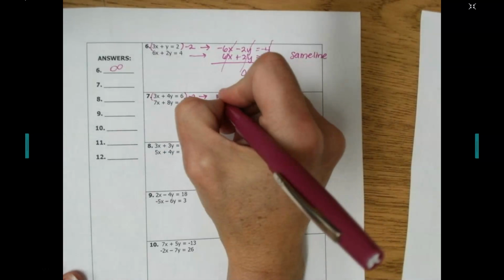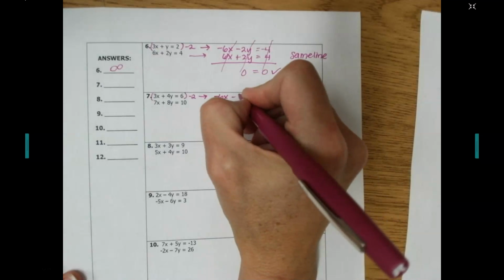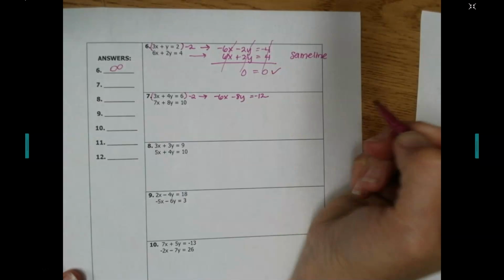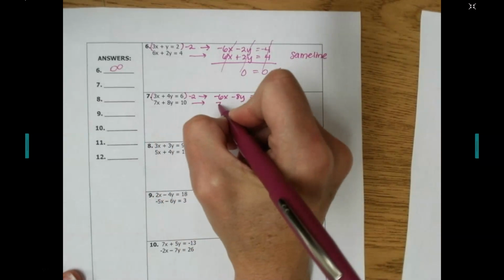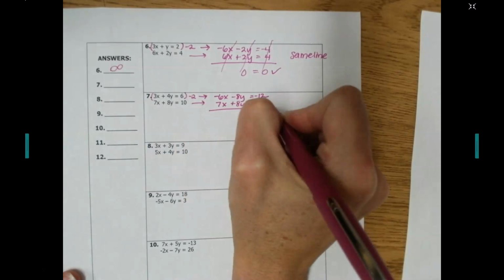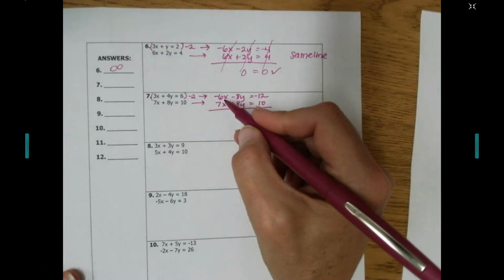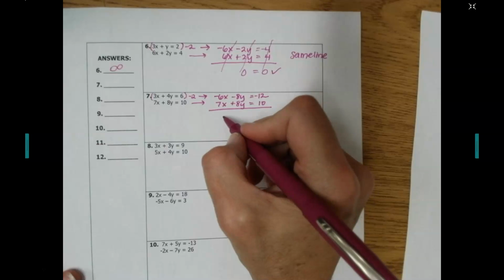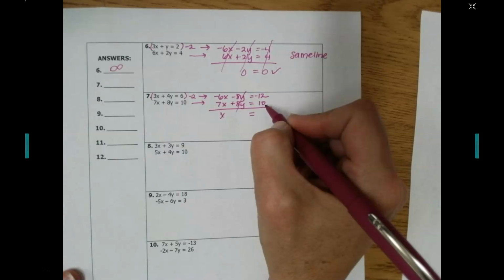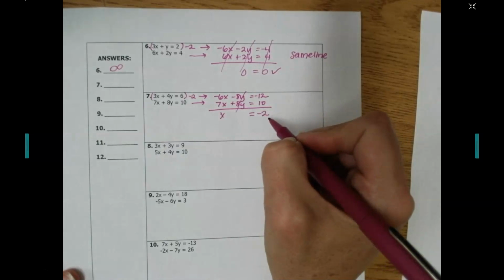So 3x times negative 2 is negative 6x. 4y times negative 2 is negative 8y. 6 times negative 2 is negative 12. And I'm just going to rewrite the second equation down. 7x plus 8y equals 10. Now I've multiplied by the right number if when I add them together, one of my variables cancels out. So negative 6x plus 7x, that's a positive 1x. That's gone. Equals negative 12 plus 10 is negative 2. Is that what x equals, right?